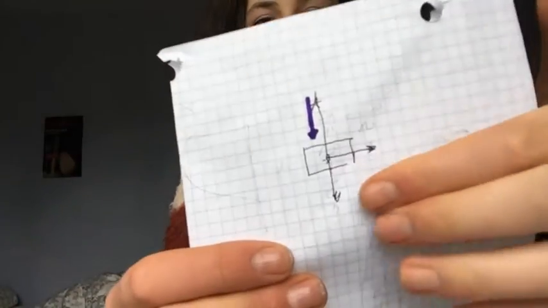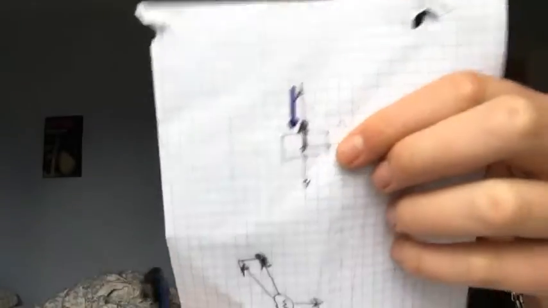As you can see, I put this vector up here to add it to that one. And the combination will be a vector that goes like this. I made it really nice and bold.